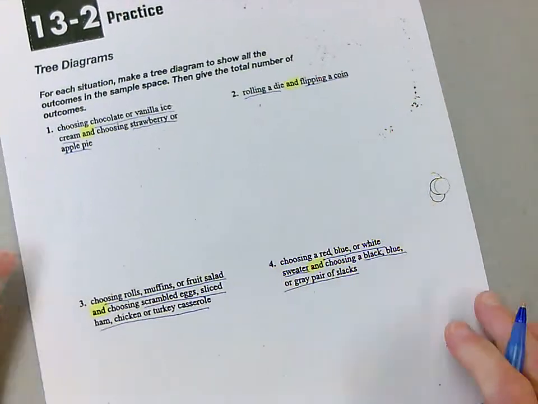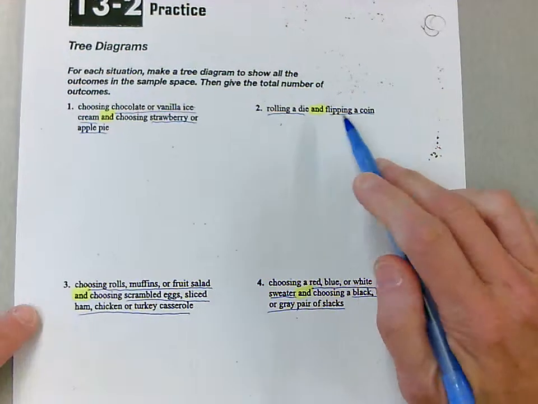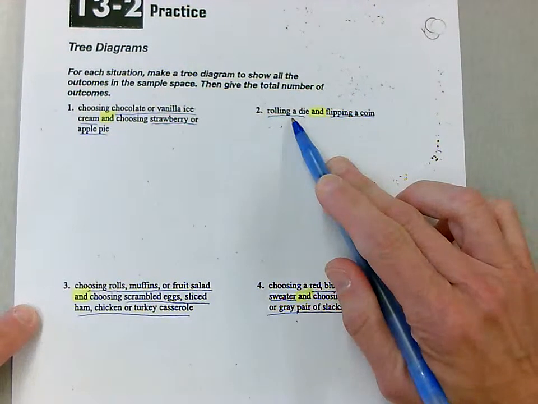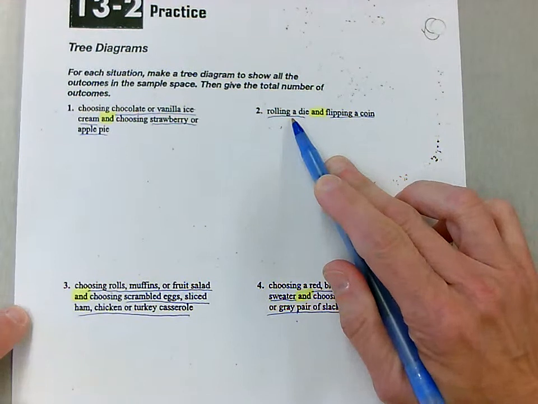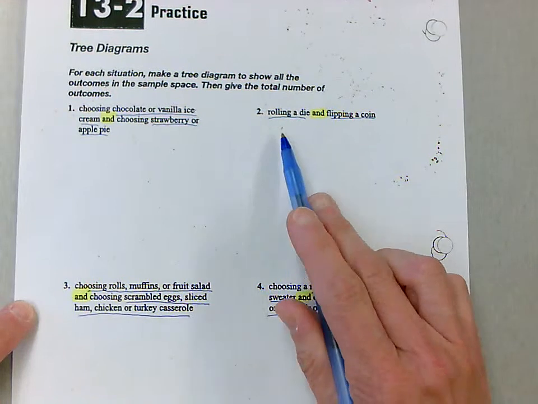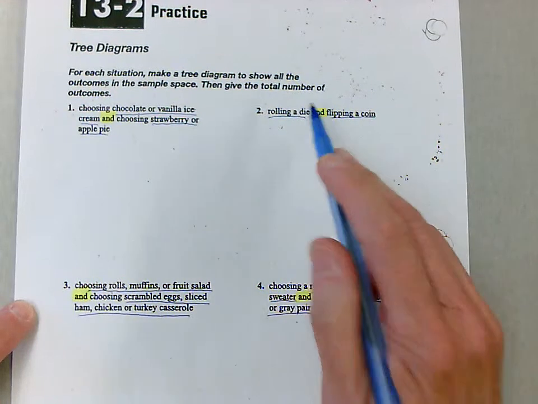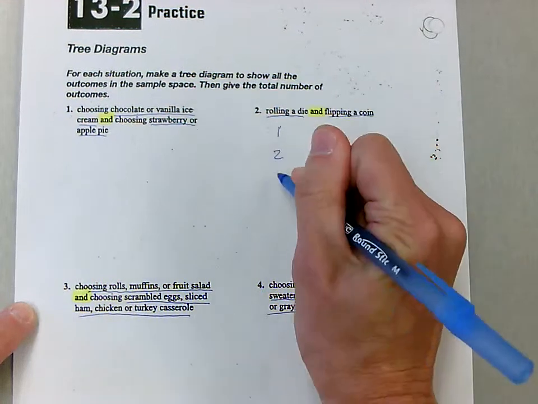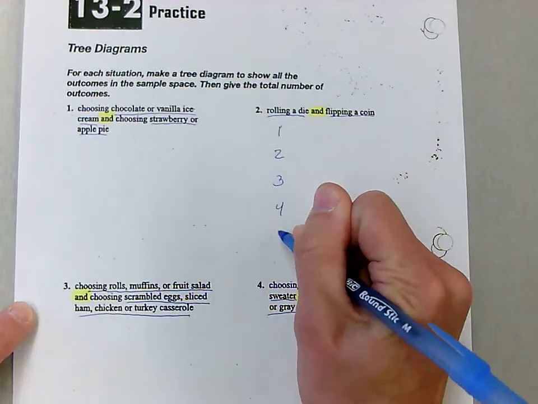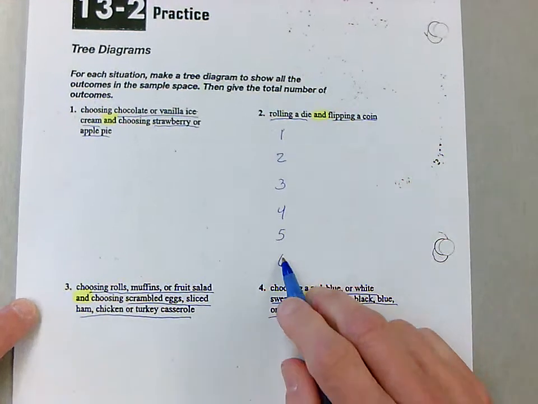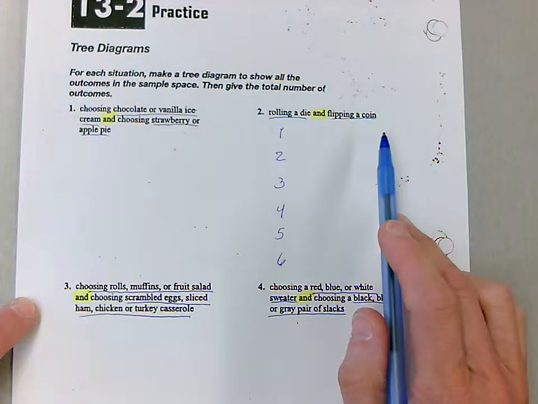And number 2 says rolling a die and flipping a coin. Well, you know on a die there are 6 sides. Your standard die has 6 sides on it. When you go to do the trunk of your tree on here, you're putting the possible outcomes on rolling a die. So for example, 1, 2, 3, 4, 5, 6. Those are your possible outcomes when you roll a die.